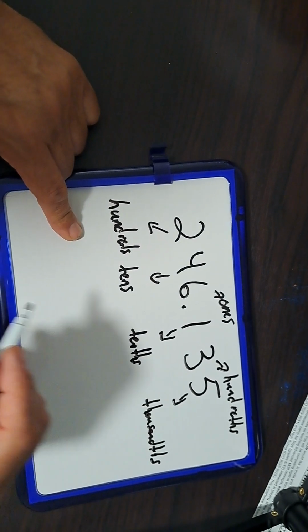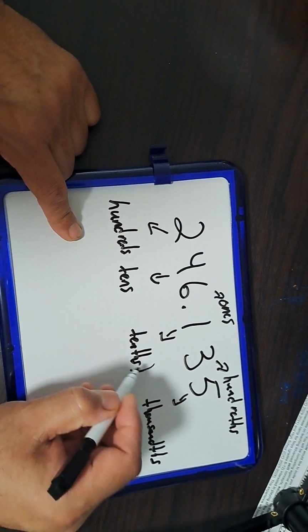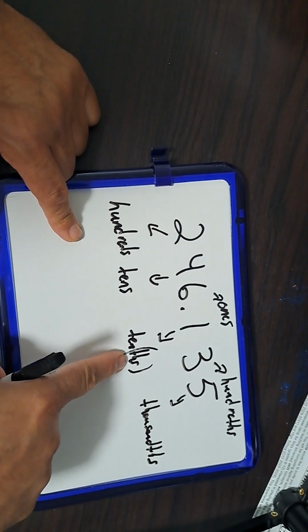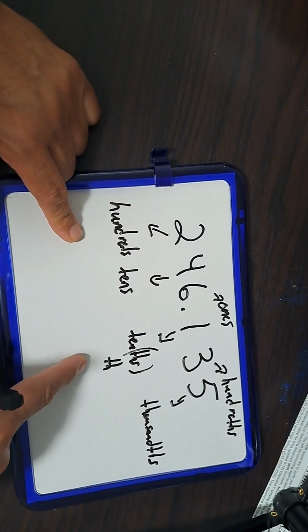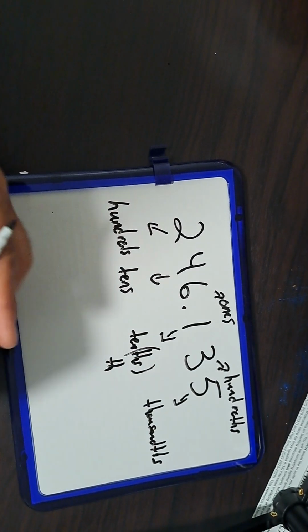A key to know that you're working with decimal numbers are the last three letters, THS or TH. That's decimal numbers. Okay? Those are the values of the name.